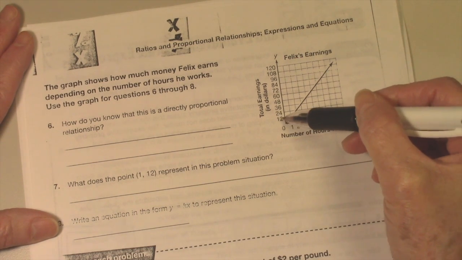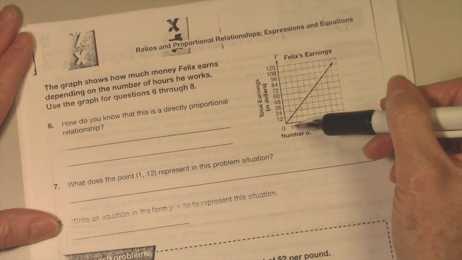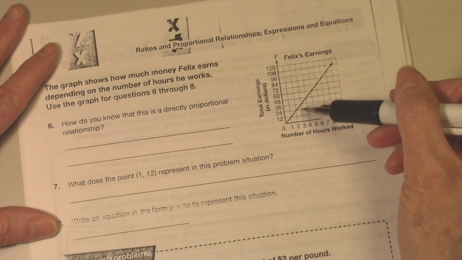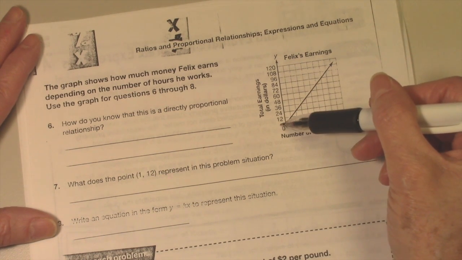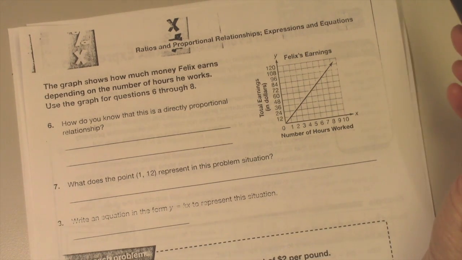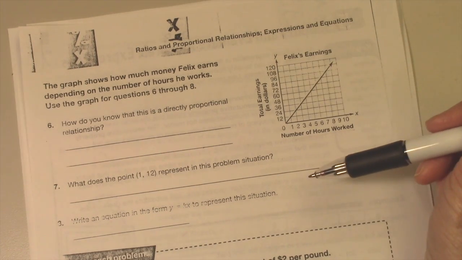1 hour he made $12. There's your COP. That's your unit rate. 2 hours up to 24, 3 hours up to 36. Notice, multiplying by 12. So what's he getting paid? $12 per hour. Just understand how to read the graph. And now let's go to the questions.